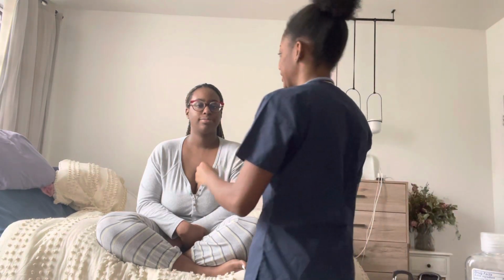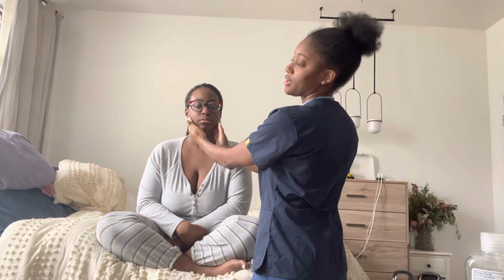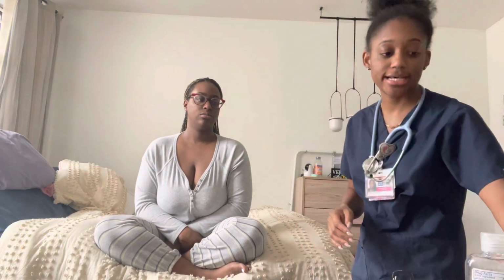So I'm going to have the patient clench her teeth. So clench your teeth. Good. And as I palpate, I can feel that the strength of both sides of the mouth are equal, strong, and symmetrical.